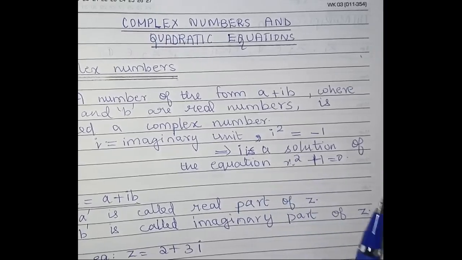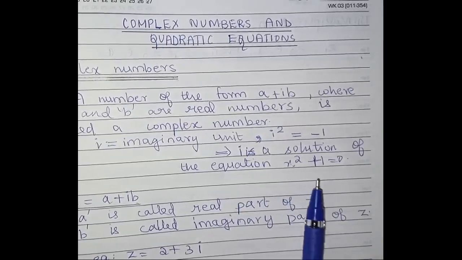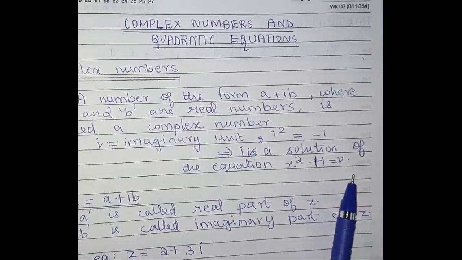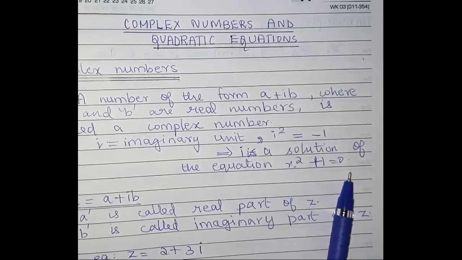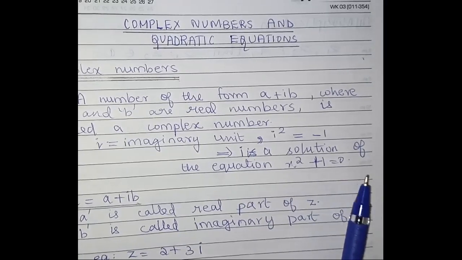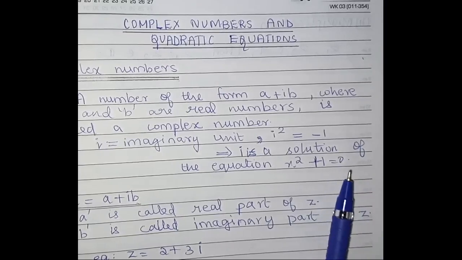because when you expand this equation to find the factors, you will be expanding it as x square is equal to minus 1. So x is equal to square root of minus 1. And we know under the real number system there is no solution for square root of negative numbers. But we can find it under the complex system. So the solution of this equation is i.